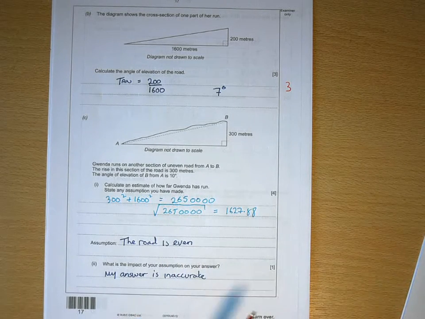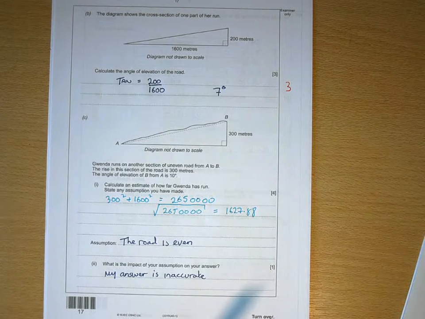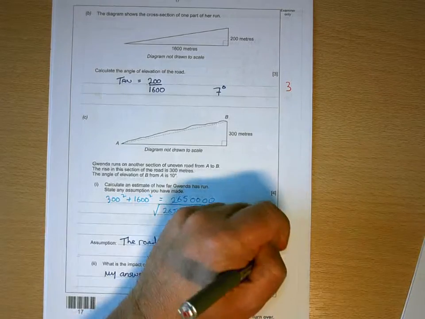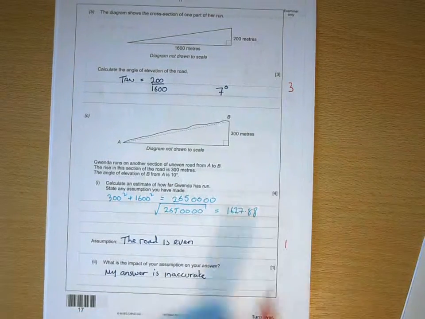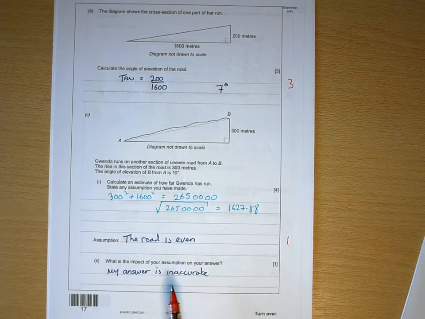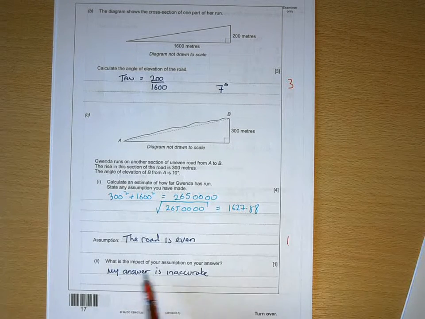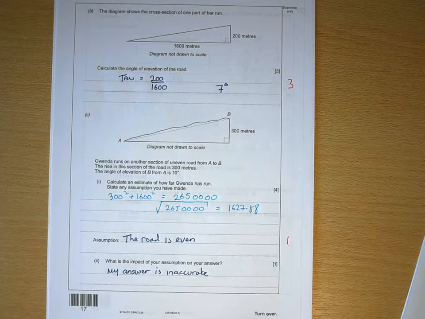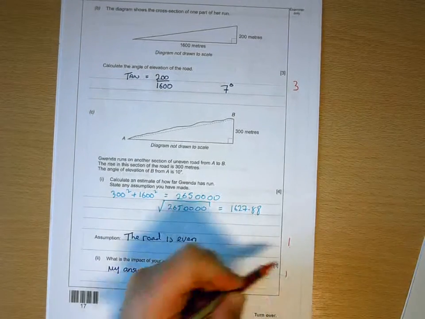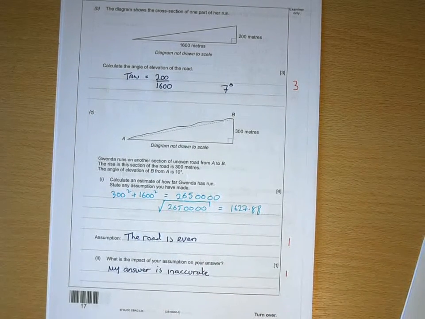We would accept the word even to mean flat or smooth, so they would get the mark for that. They wouldn't get any mark for the maths, and again, that would be on the limits of what we would say is reasonable as an answer, the fact that their answer is inaccurate.